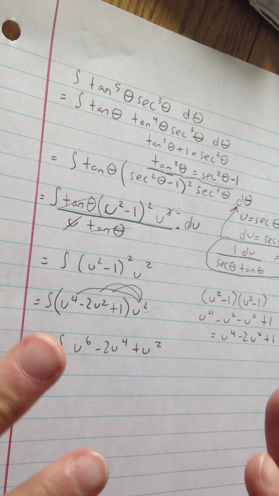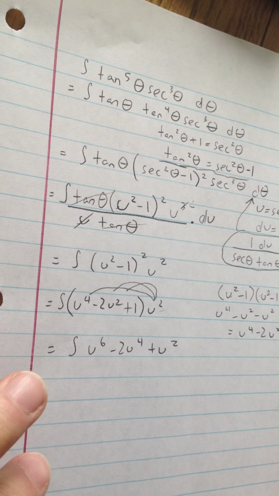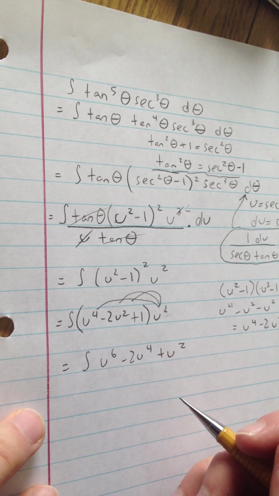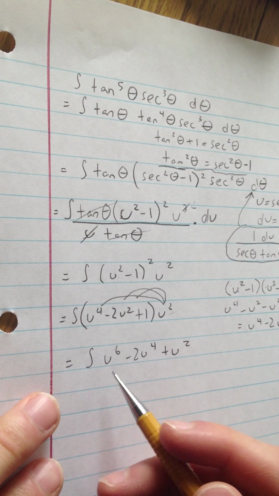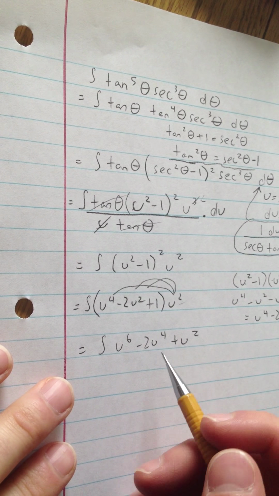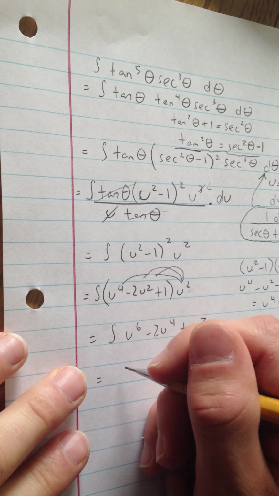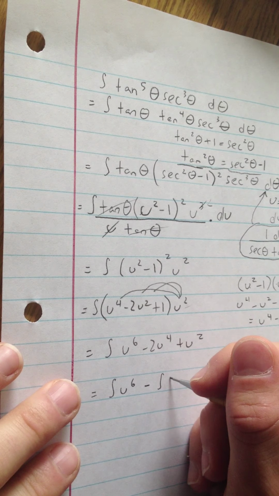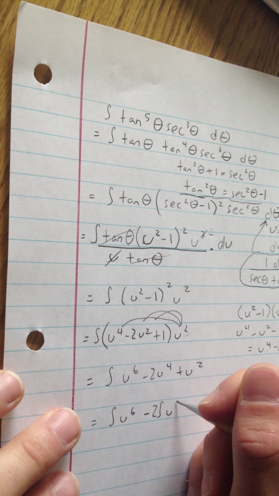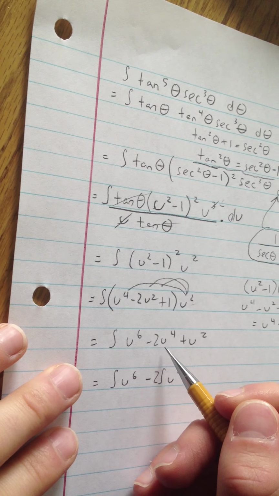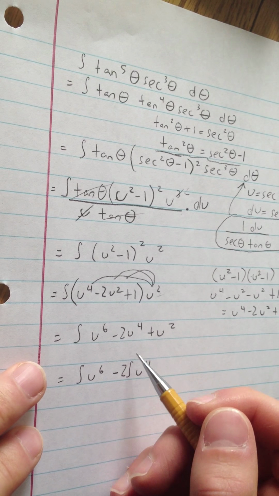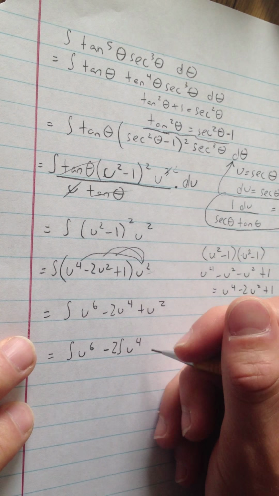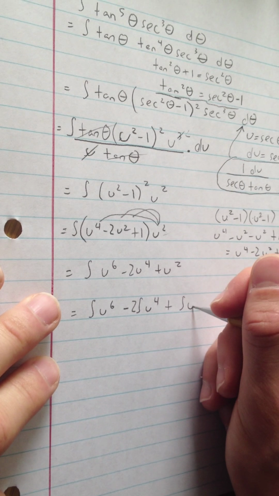Alright, now we're finally at the point where we're going to need to take the integral. So what you want to do is split this up into 3 different parts, because you have subtraction and addition in this. So this equals the integral of u to the 6 minus 2 times the integral of u to the fourth. You can pull out this 2 because you're not going to be taking the integral of that. That's just a number. Plus the integral of u squared.